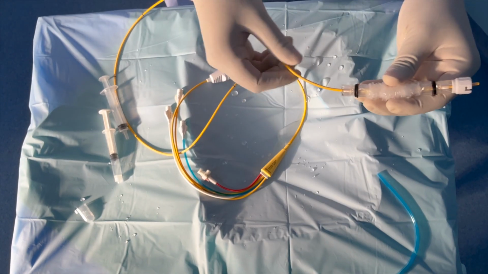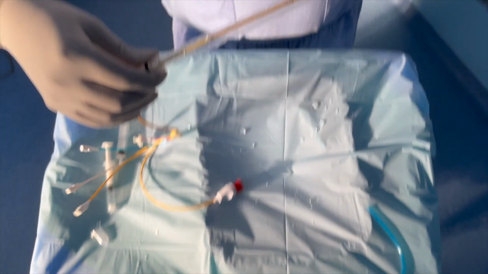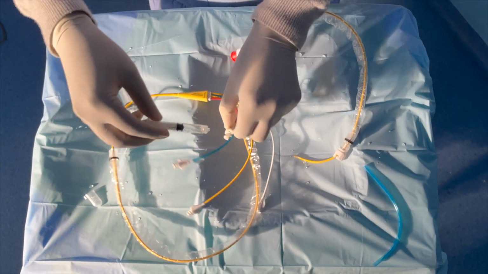Now insert the PA catheter in the transparent poly sheath for sterility purposes. Now our catheter is ready.